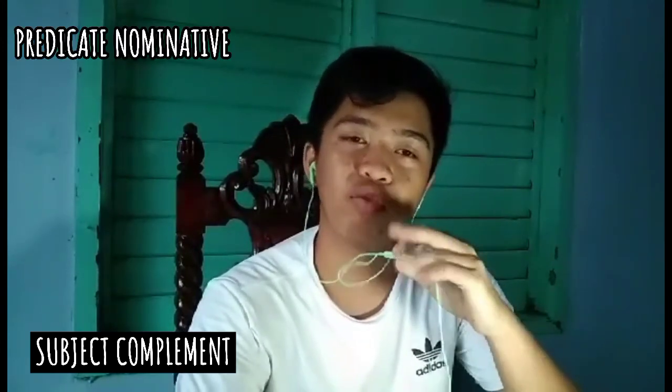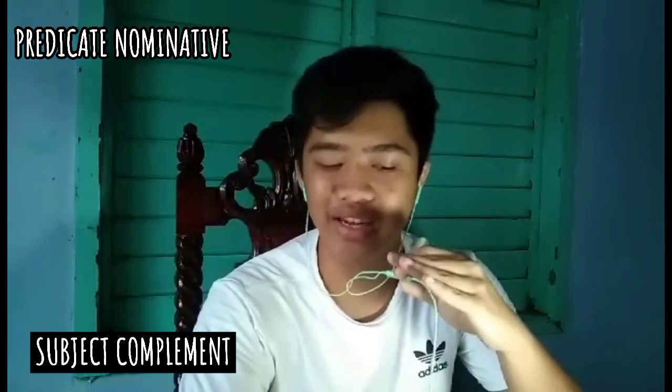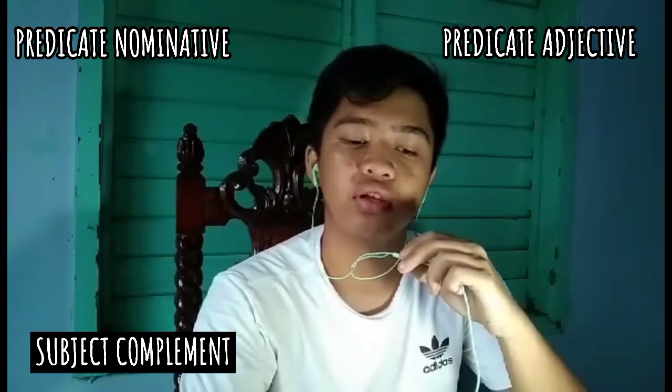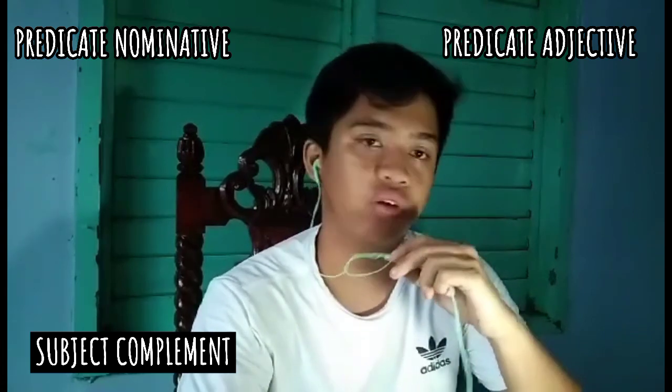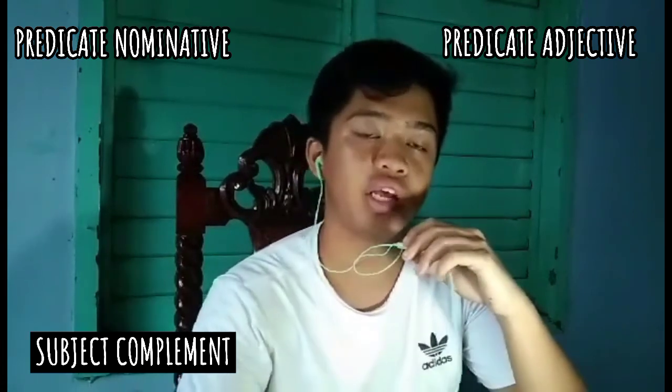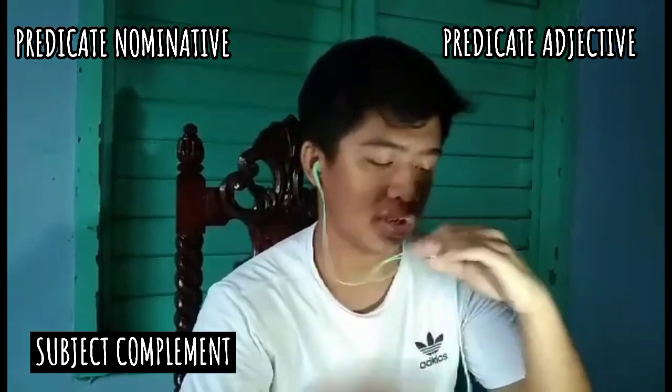Subject complement, the predicate nominative and predicate adjective. So both of them serve as a modifier for the subject. The only difference between them is that the predicate nominative is a noun or pronoun that completes the linking verb in a sentence, and it usually renames the subject. Then the predicate adjective is used to complete the linking verb by describing the subject of the sentence and giving more details to the subject.